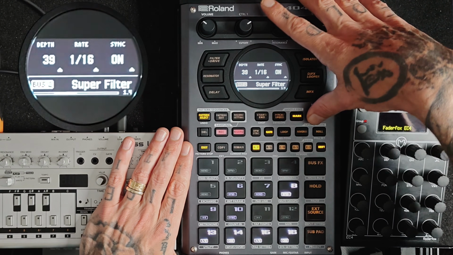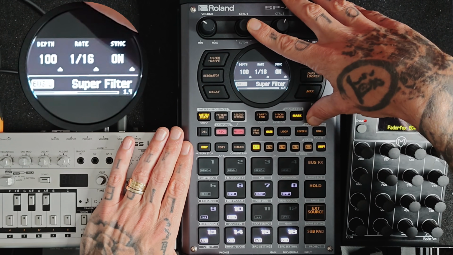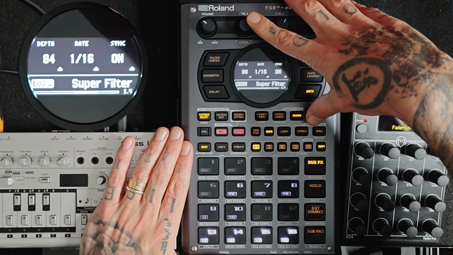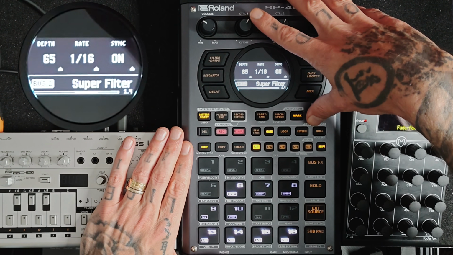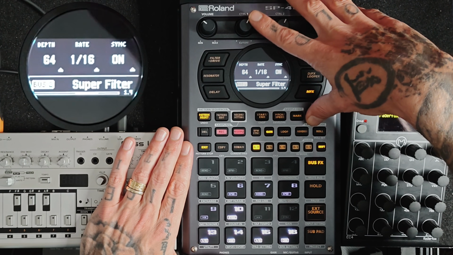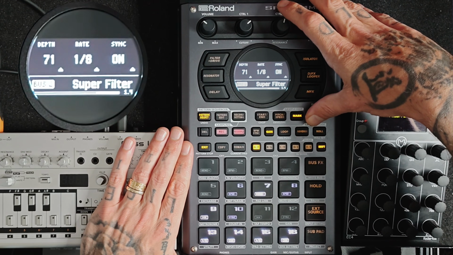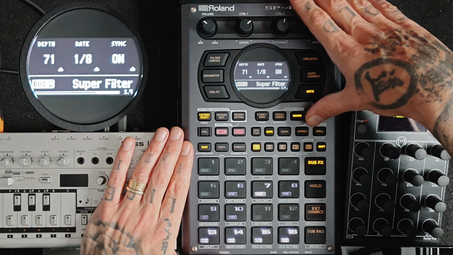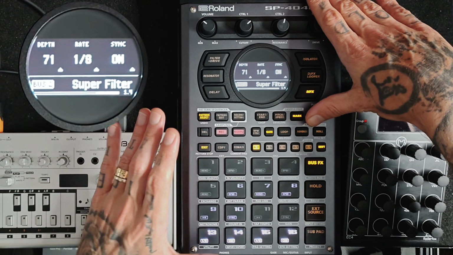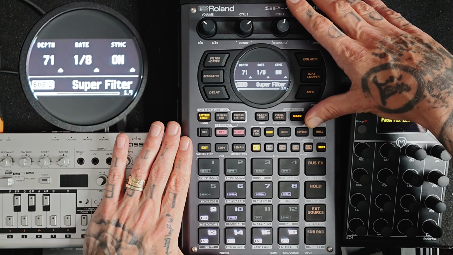And I just use the LFO contained in the filter to give this loop a little bit of movement.